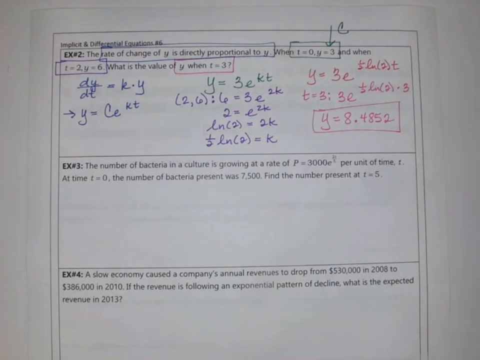All right, for number 3, it says the number of bacteria in a culture is growing at a rate of p equals 3,000 e to the 2t over 5 per unit of time. At time t equals 0, the number of bacteria present was 75,000. Find the number present at t equals 5.